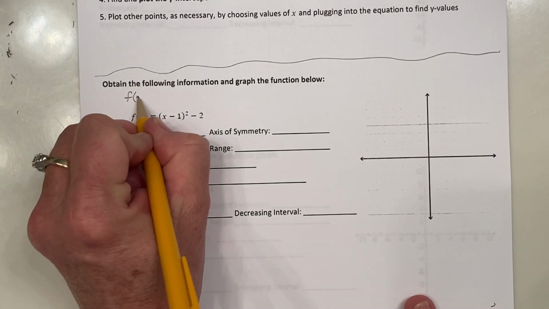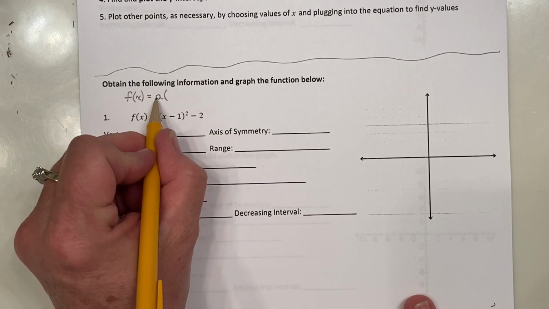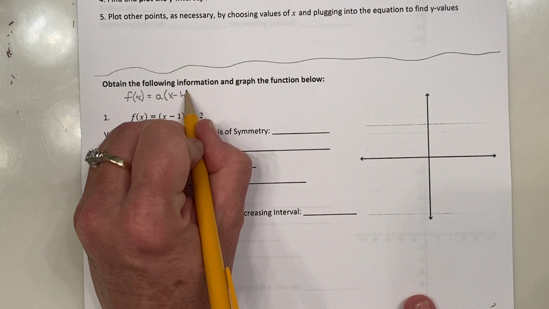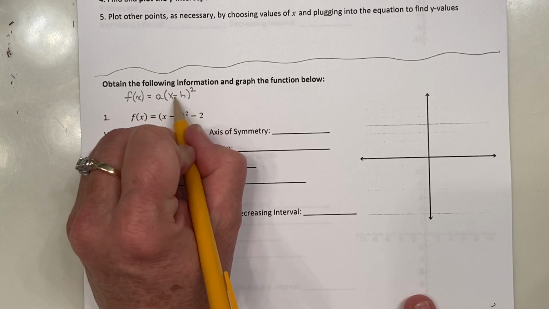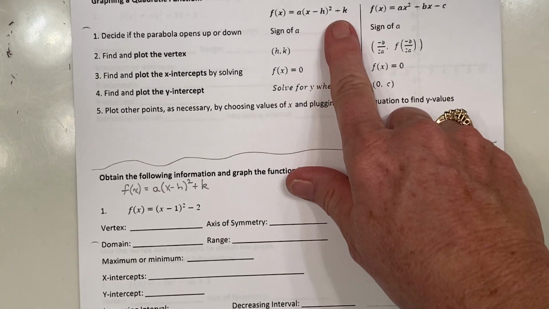So I'm just going to write the standard form above it. It helps me memorize all the variables. So a is the number in front, and then I have x minus h, quantity squared. Quantity means you'll see parentheses, and then plus k. That's the formula. It's right here.